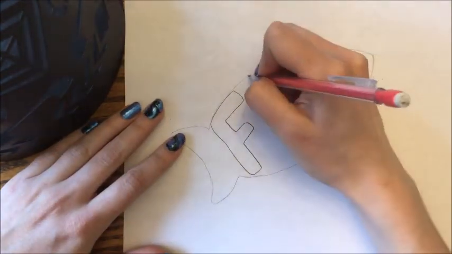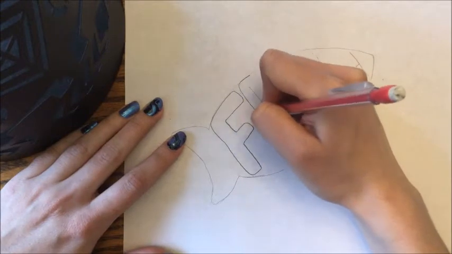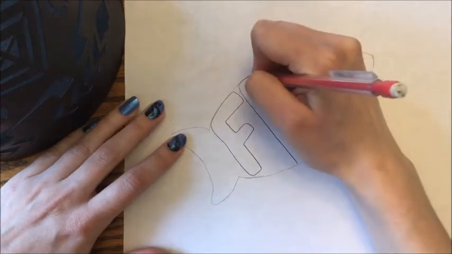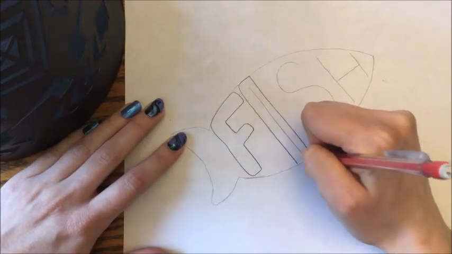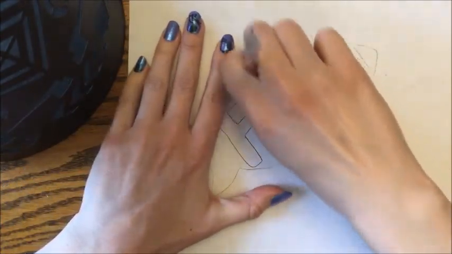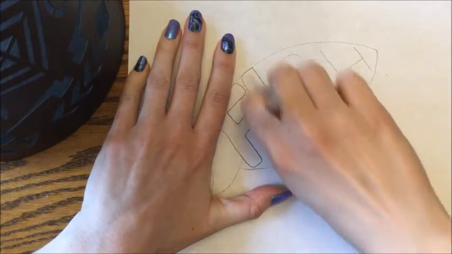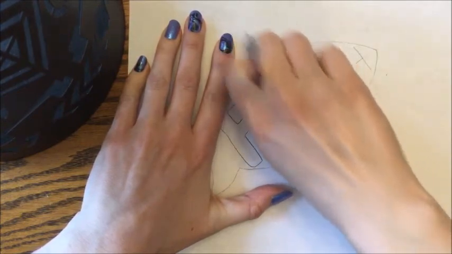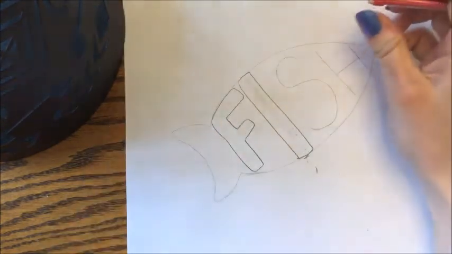So now if I'm moving on to my I, I am going to draw a line around my I, and then go back and erase the original line.